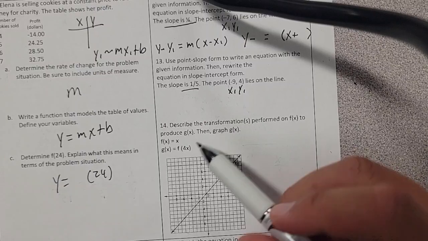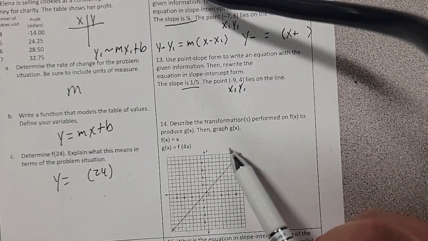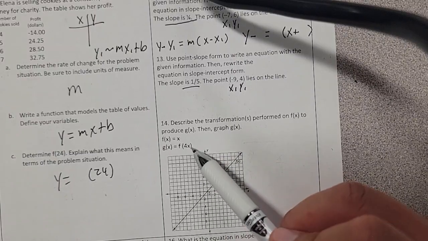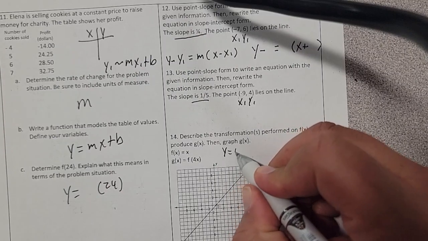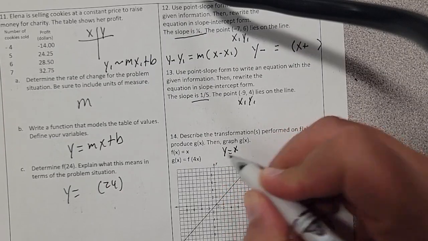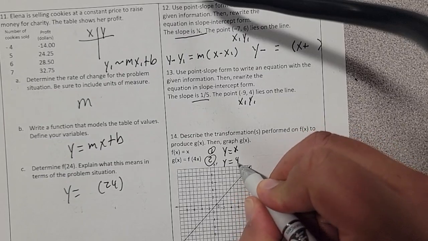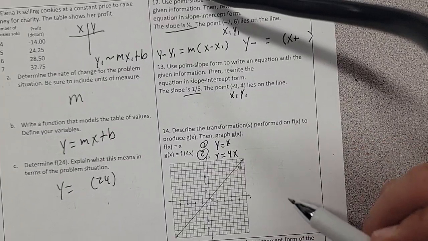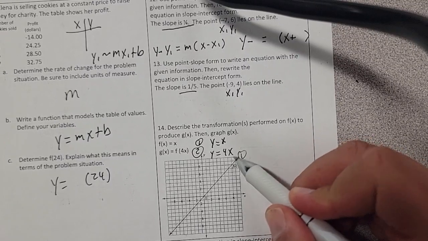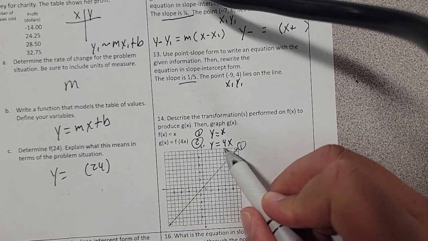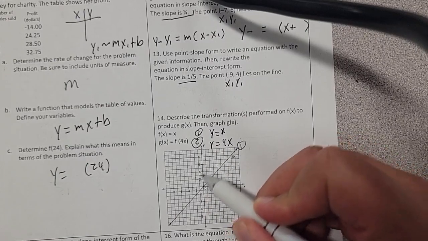All right. So describe the transformation to perform f of x. Okay, so in your Desmos, put y equals x in number 1. In number 2, you're going to put y equals 4x. All right, so this is the original one. This is the first one. Number 1 is already there. But on number 2, when you put y equals 4x, put some points, whatever the points are for this one, and then graph it here.